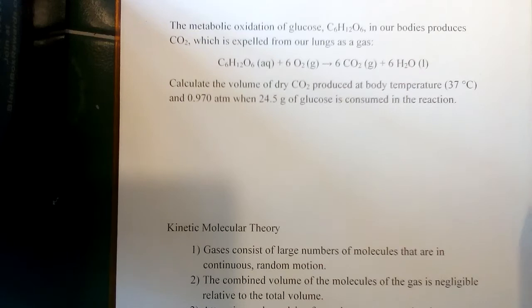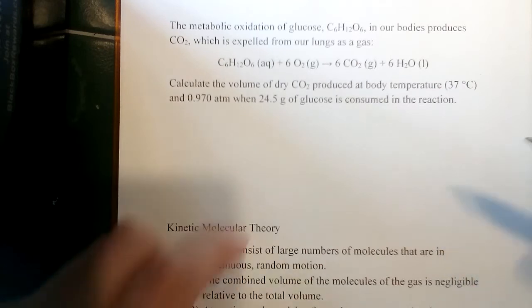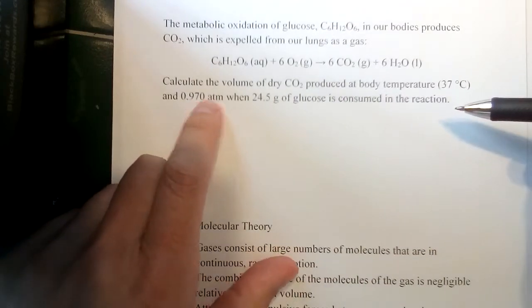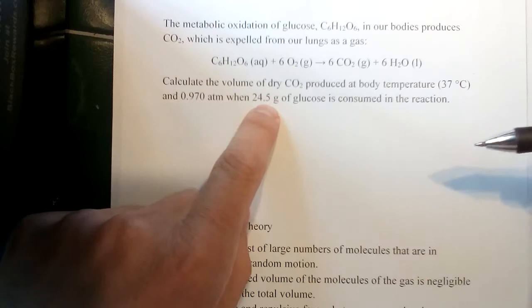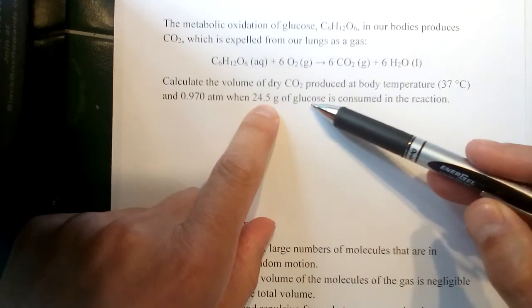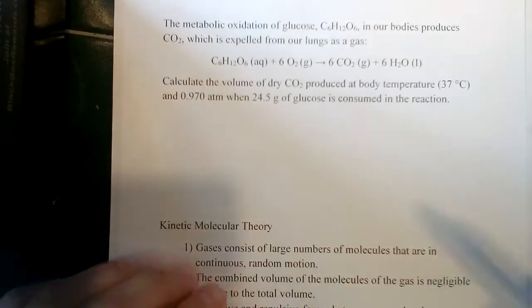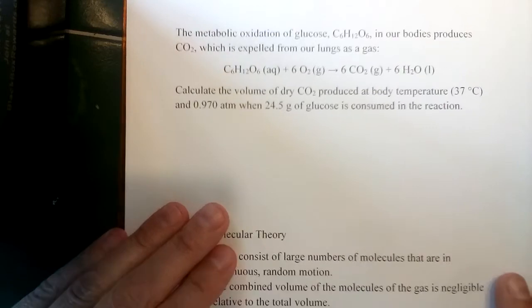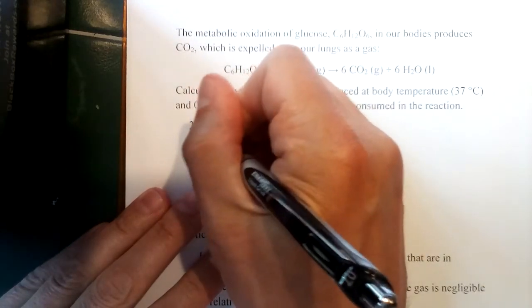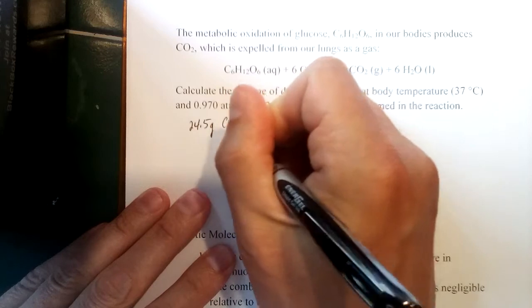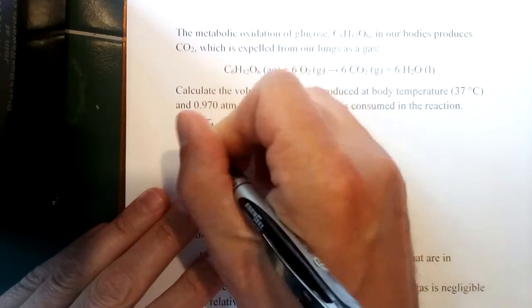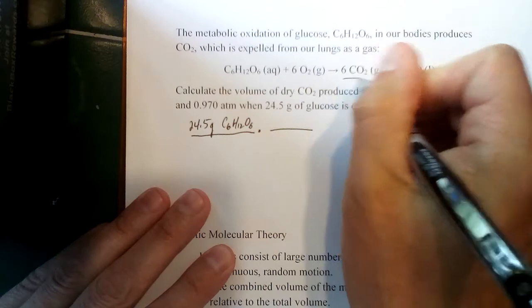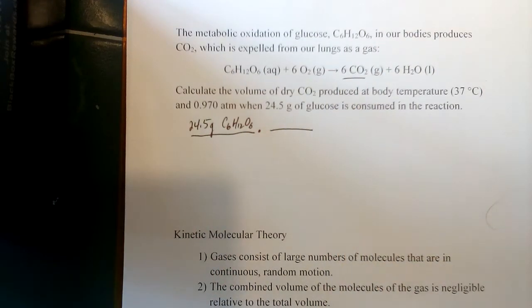Now, what's different about this problem is the data we're given. We don't have enough information to use the ideal gas law yet. We have temperature and we have pressure. But the other component here is mass, and it's not even mass of the gas, it's mass of the glucose, which is in an aqueous solution. So we want to start this problem with our stoichiometry calculation. We want to start with 24.5 grams of glucose, and we want to figure out how much CO2 we can produce in moles, because moles of CO2 we can plug into our ideal gas law.